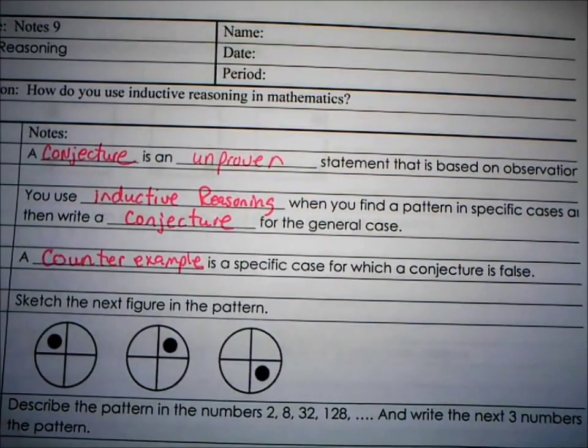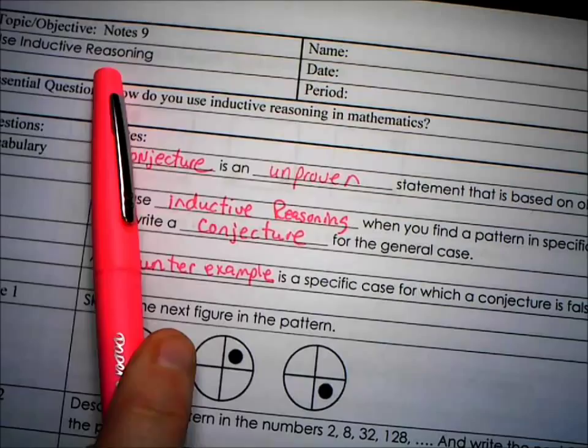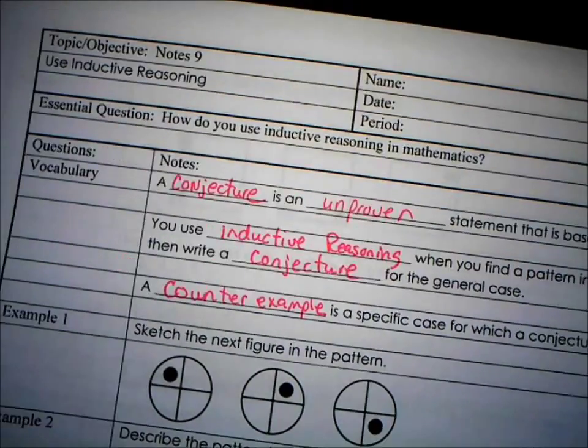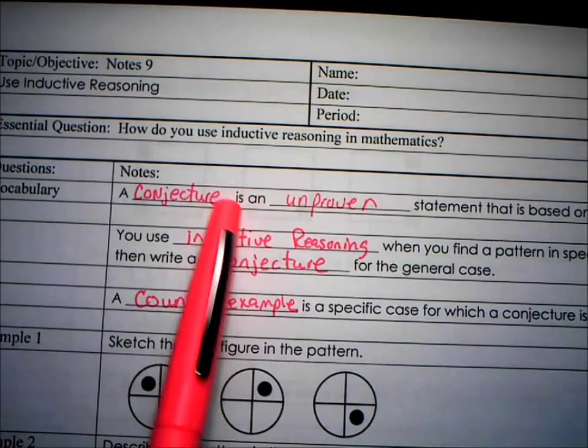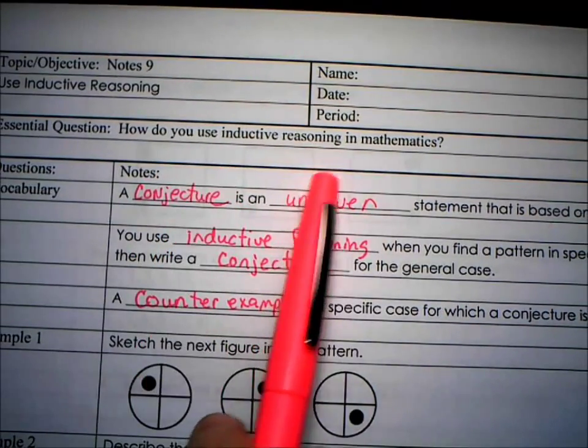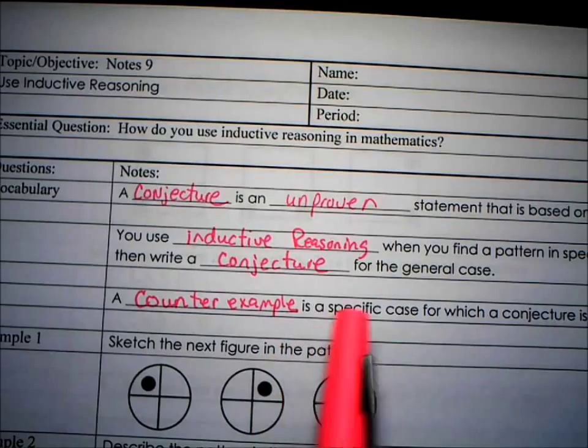Okay, here we go with notes number 9, using inductive reasoning for geometry classes. Make sure you put your name, date, and period. Our essential question is, how do you use inductive reasoning in mathematics?